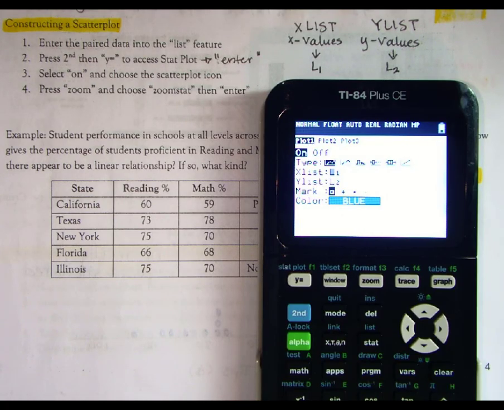Next, you'll need to tell the calculator where your x and your y values lie. Again, this will always be defaulted to L1 and L2. If you need to change these, you will have to hit second and then the number on the calculator that will insert the new list.